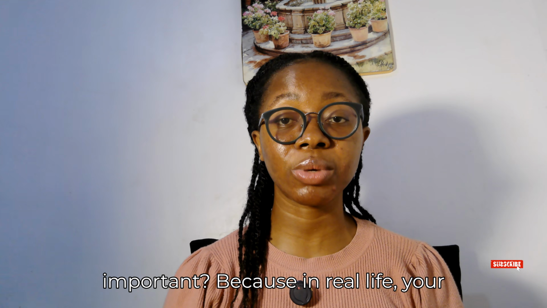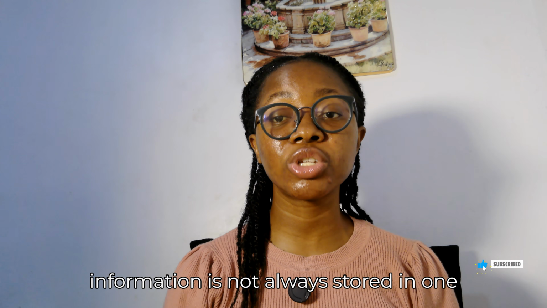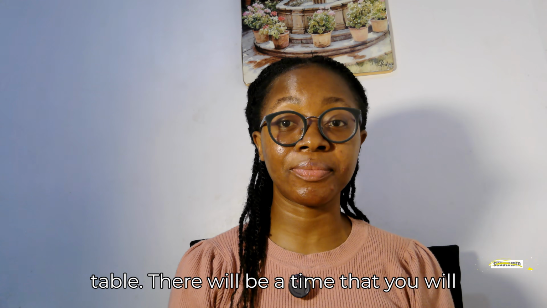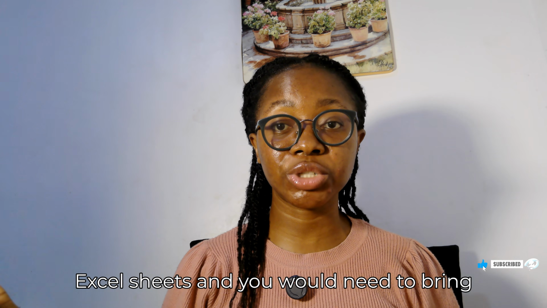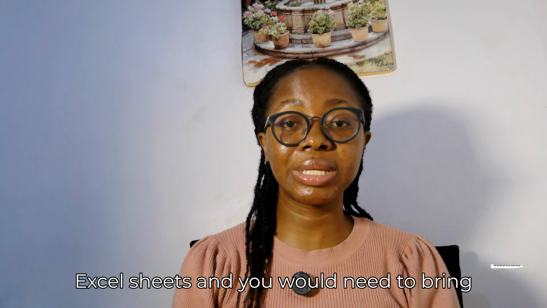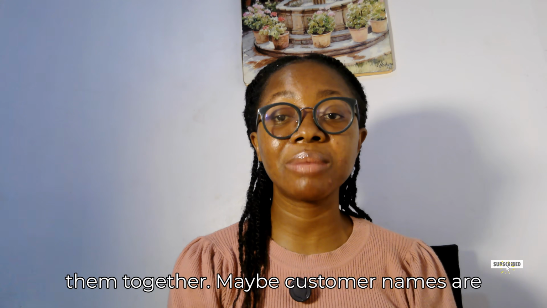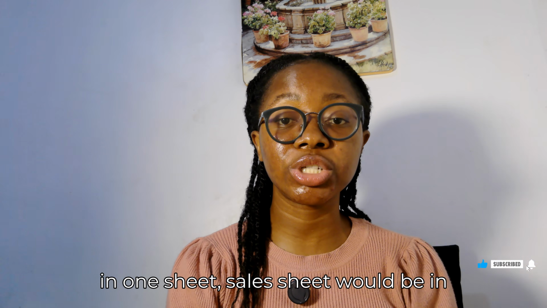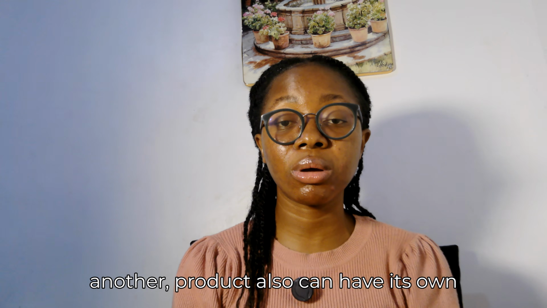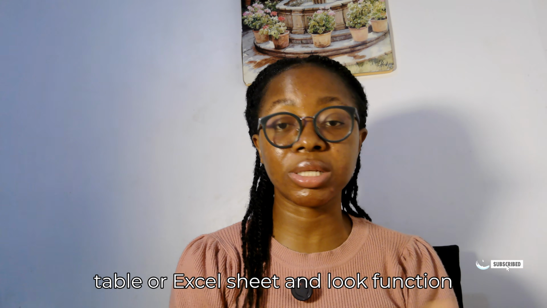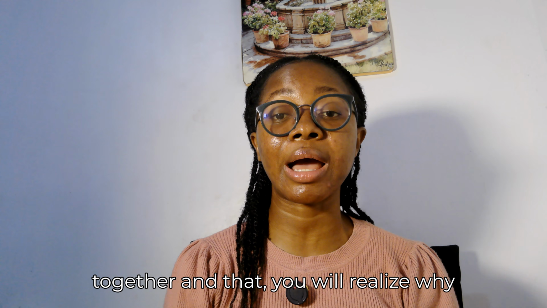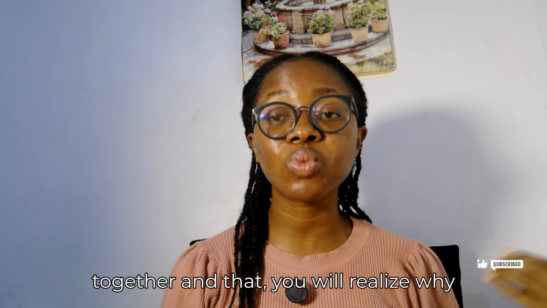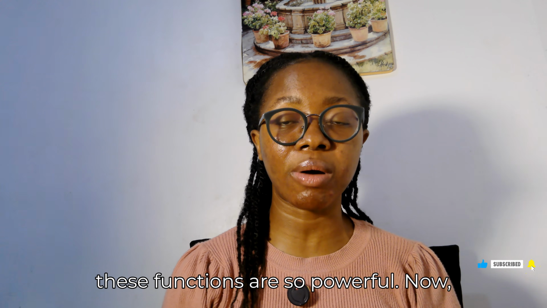Why are these important? Because in real life your information is not always stored in one table. There will be a time that you would have different tables, right? Different Excel sheets, and you would need to bring them together. Maybe customer names are in one sheet, the sales sheet would be in another, and product can also have its own table or Excel sheet, and lookup functions would help you to connect these pieces together. And when you understand that, you will realize why these functions are so powerful.